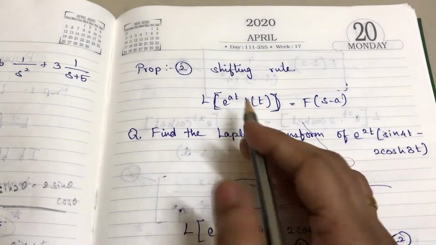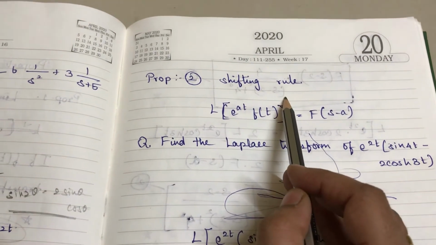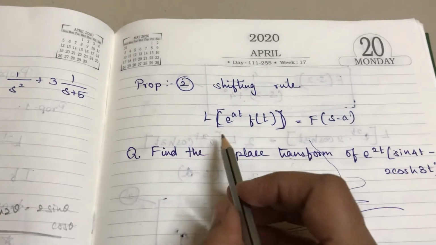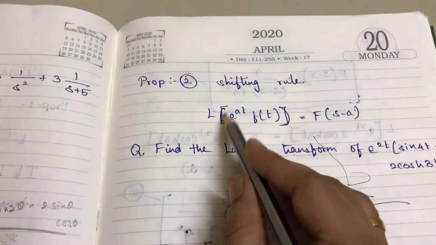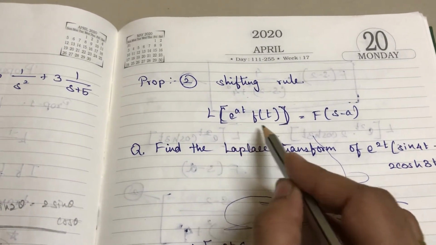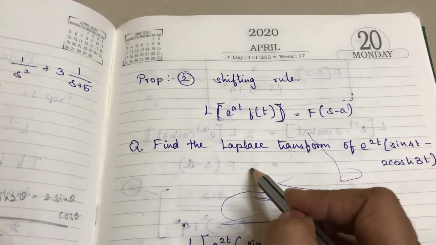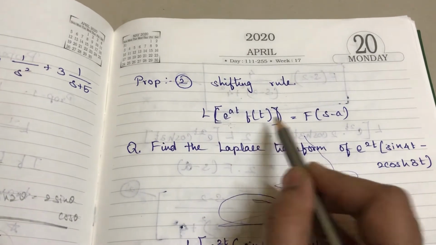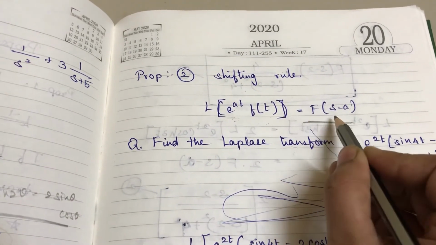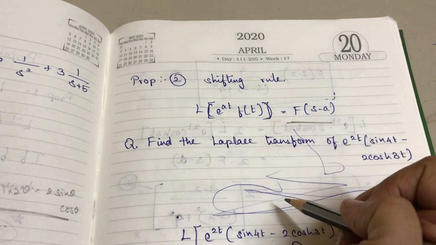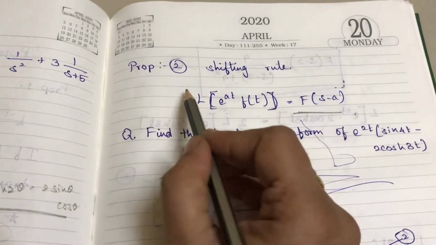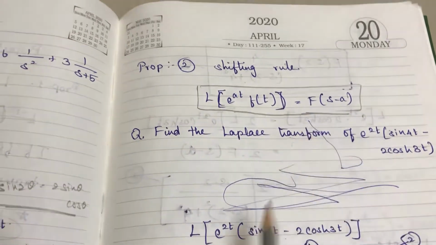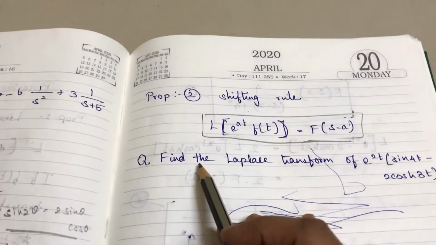And next one is what? Shifting rule, the second property. Shifting rule means, like L of e power at, a function, into f of t, another function. If there are two functions like e power at into f of t, I can easily write it as f of s minus a. Okay, f of s minus a. This is the second property, shifting rule. I can shift from L to f. Okay, let's see some sums.